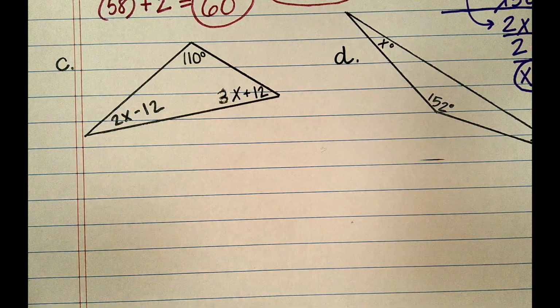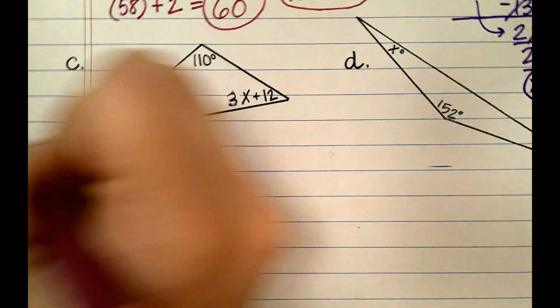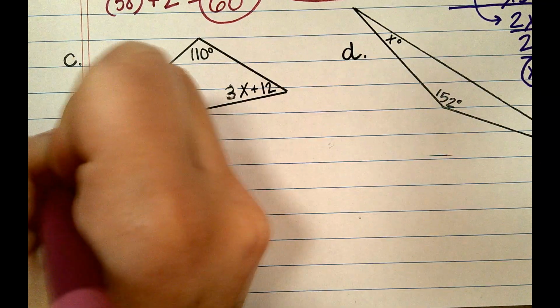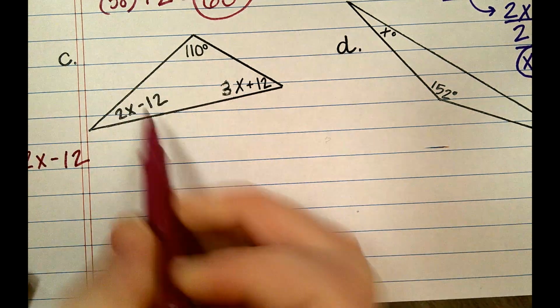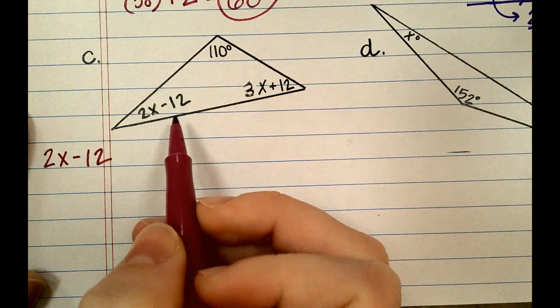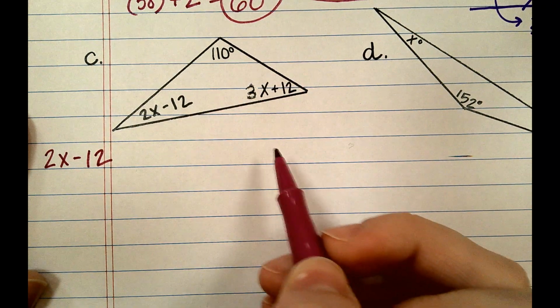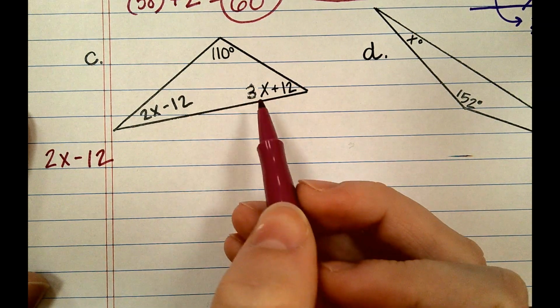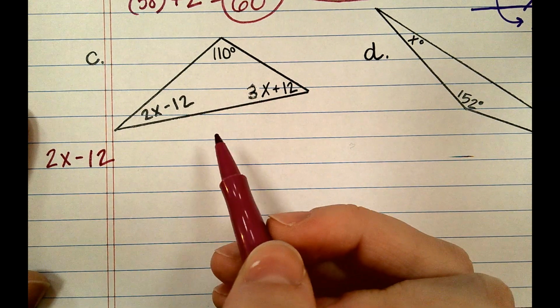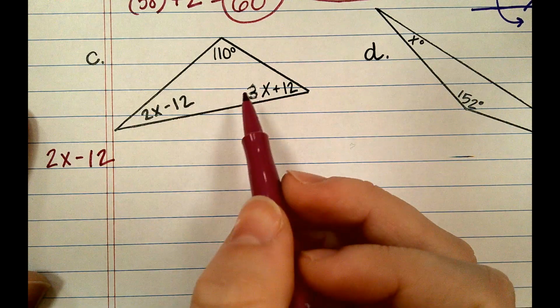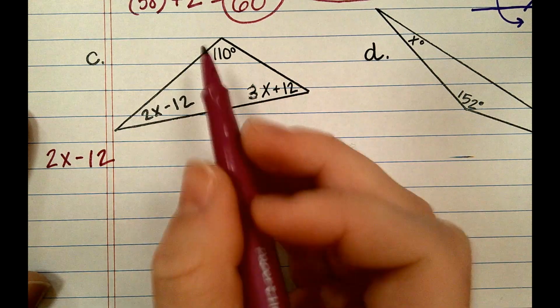x minus 12. Okay, good. So I'm going to start with that, Angela. 2x minus 12. And then 3x plus 12. Okay, am I doing plus 3x plus 12 or minus 3x plus 12? No, plus. Yeah, we're going to add because we're adding the 3 together.